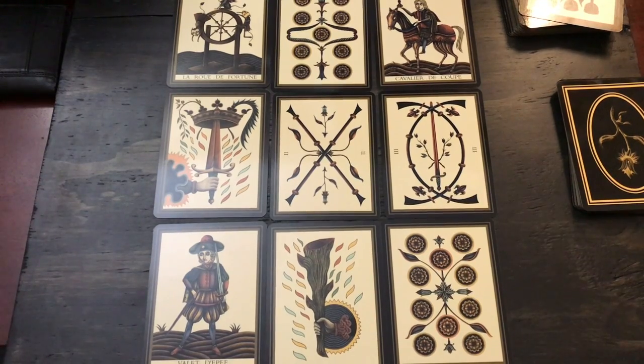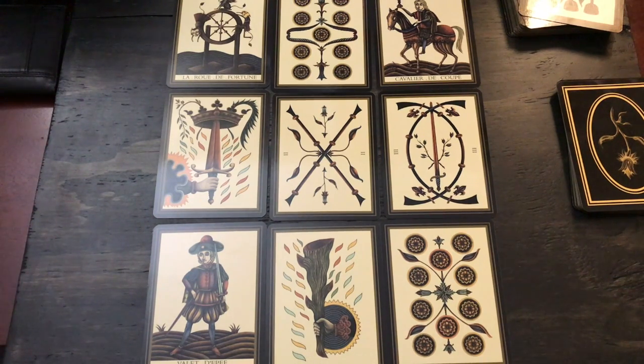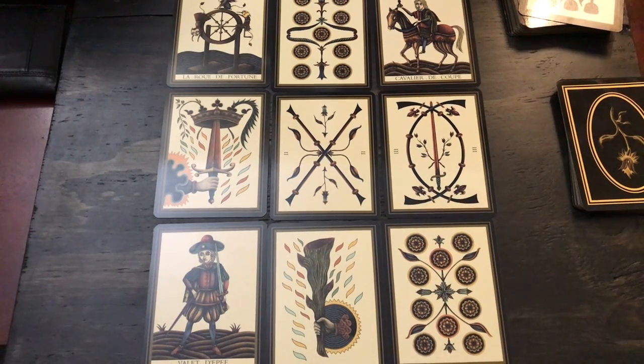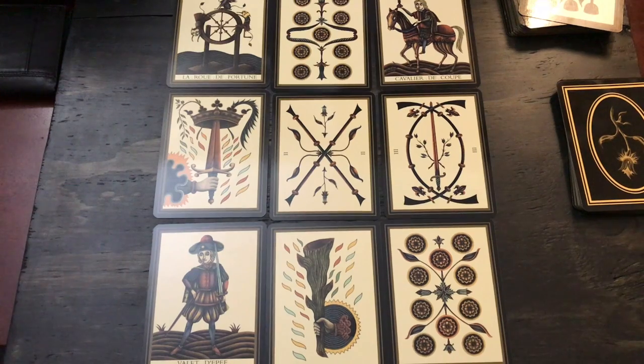I would have to use the context of the question and the context of the cards to figure out whether the Page of Swords is someone else, like a third person that they're still having feelings for, or whether it's just another aspect of the Knight of Cups there at the top. How do I do that? Well, I have to start exploring what's going on.